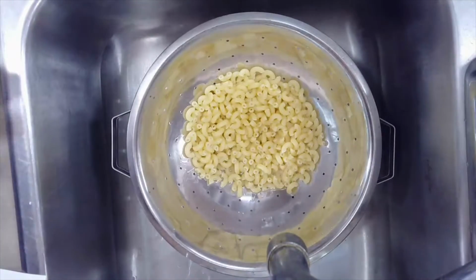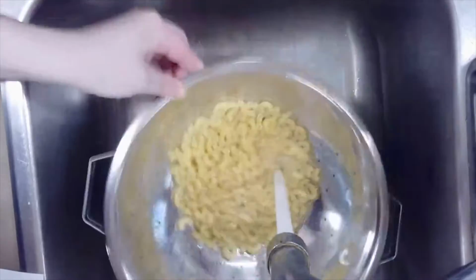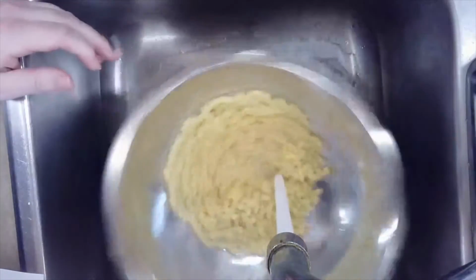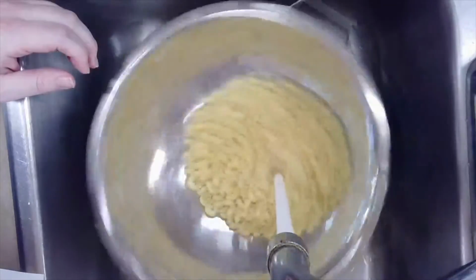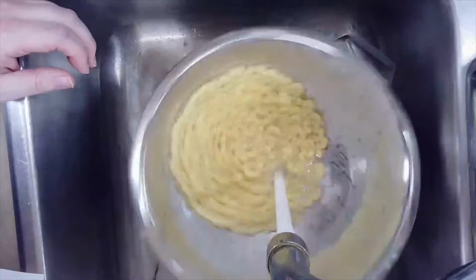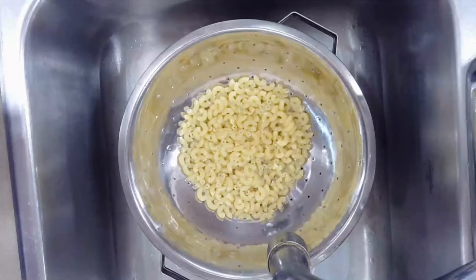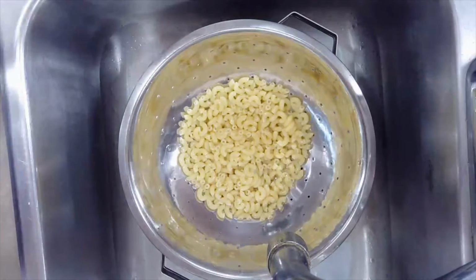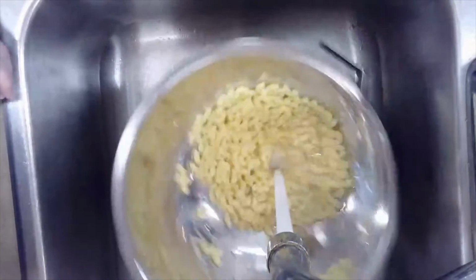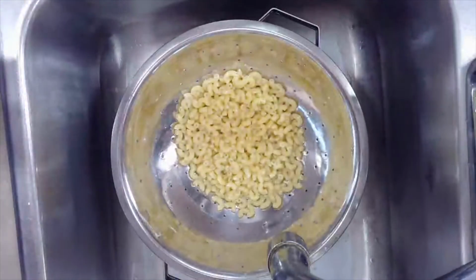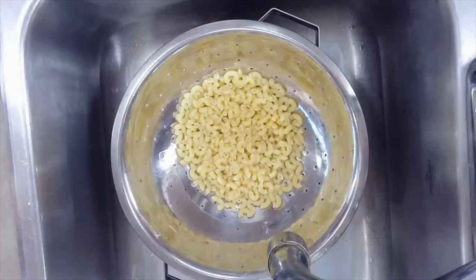So rinse with cold water until the steam stops steaming off the pasta. When you're ready to combine it with sauce, I would re-warm it up again with some hot water. That way it would help the sauce combine a little bit better with the pasta. But remember, rinsing the pasta loses vitamin B and that lovely starch that makes the sauce stick.